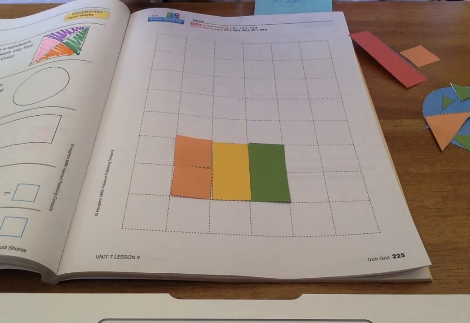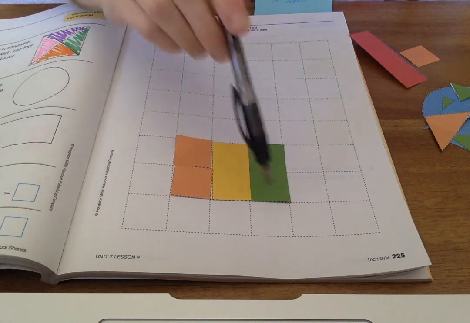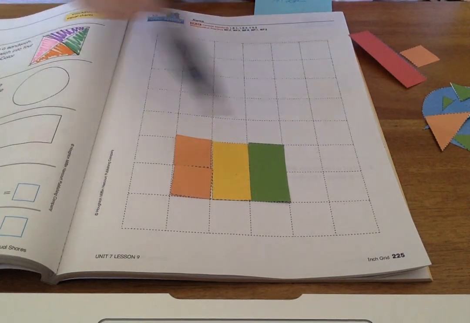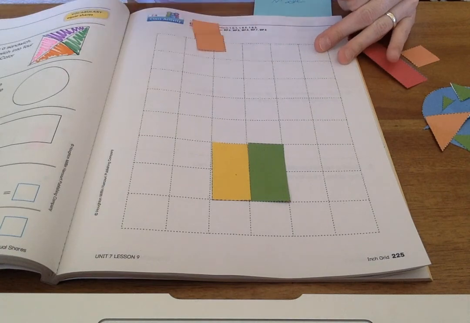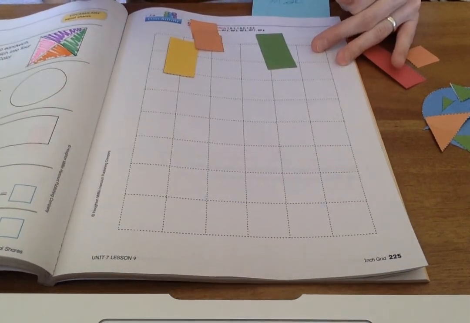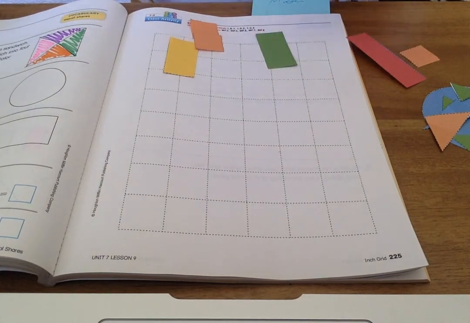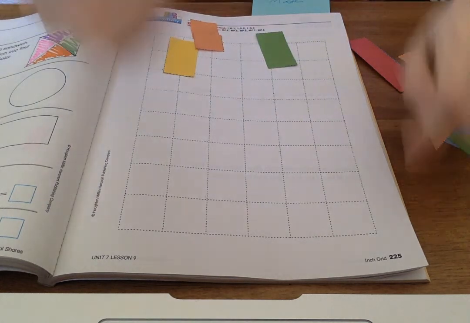Is this one a square? No, it's not, because this side and this side are longer than this side and this side. So it is a rectangle, 4 sides, 4 vertices, but not a square anymore. We could just reverse though and go, hey, it's a square again. Oh, now it's only a rectangle. Now it's nothing.